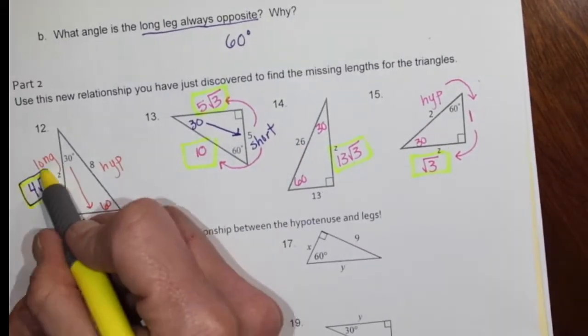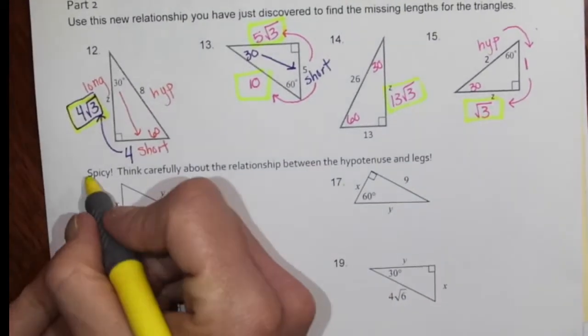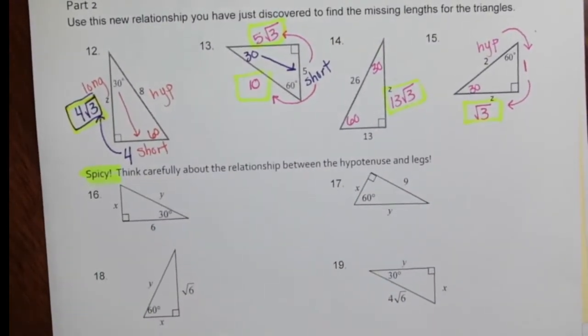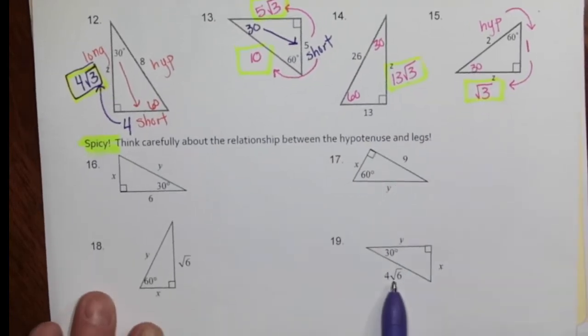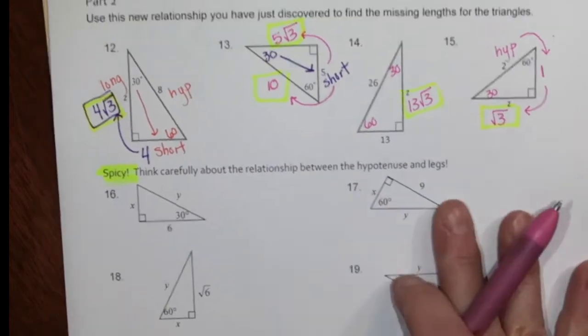All right, so those were some easier type problems. They do get a little spicy, as this worksheet says right here. In essence, like I said, the square roots can be on any side length. You just have to remember what we need to do mathematically to get from one side length to the other. What is the relationship between those two sides?